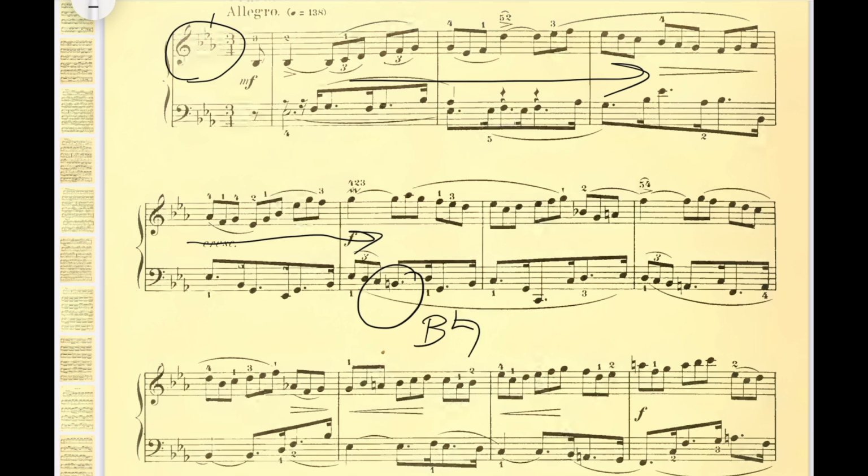So B natural equals 7th of, now it would either be C major or C minor. Now take an educated guess. We've already worked out that C minor is the relative minor. Here we have a B natural. B natural is the 7th of C minor. So Bach has modulated to C minor.